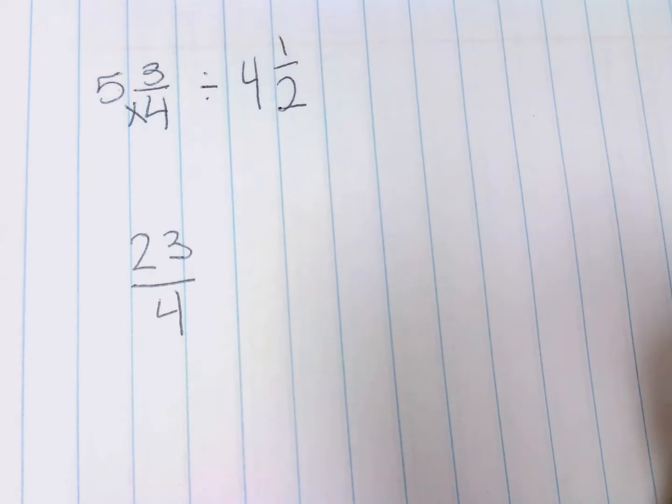Number 7. My directions say to estimate, then write the quotient in the simplest form. So this is 5 3/4. Can you see me up there? There we go. 5 3/4 divided by 4 1/2. Okay. I need to make these fractions mad, so they become improper fractions. Mad, I multiply. So 5 times 4 equals 20, and then I add it up here. So this becomes 23 over 4.